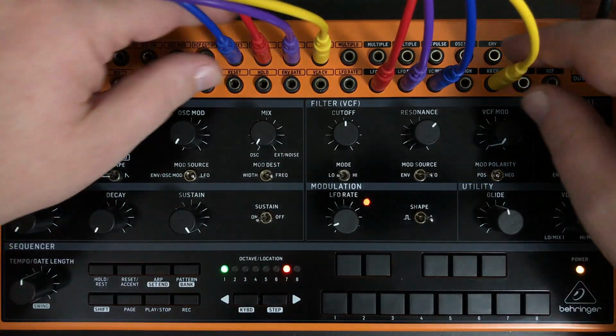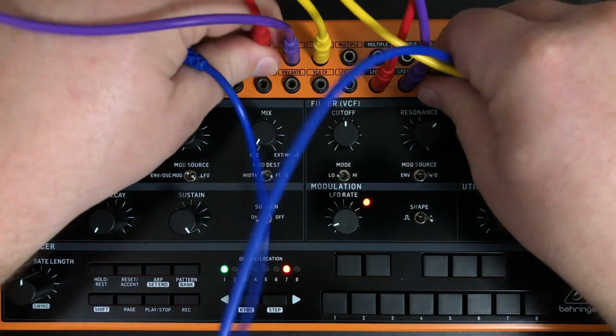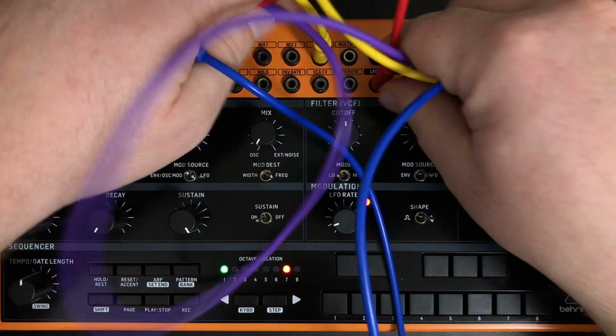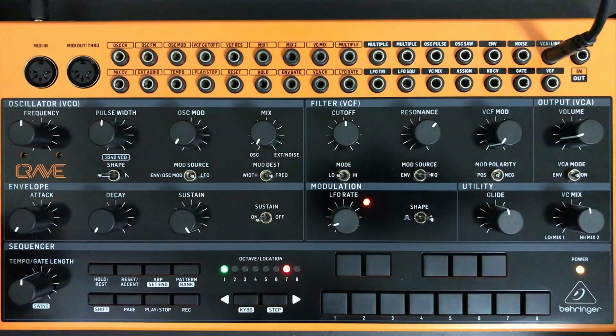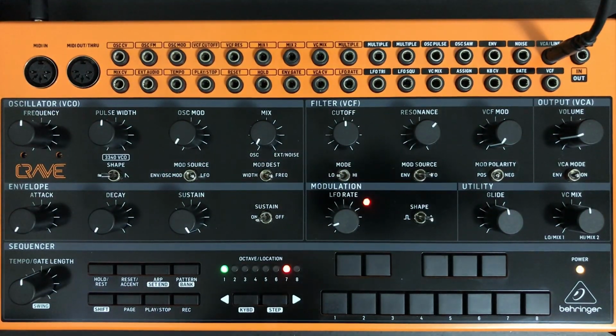All right, let's clear out this patch. Of course, you could control the VC Mix with your envelope generator or any of the other output signals you have here.